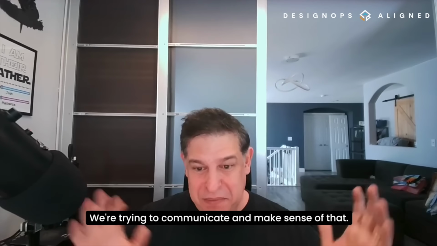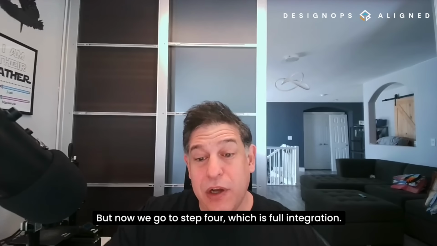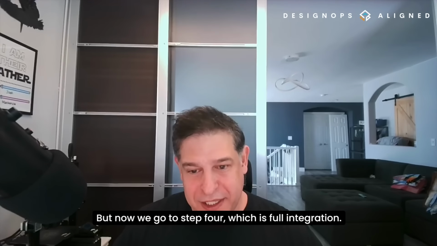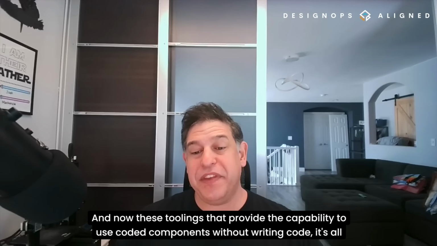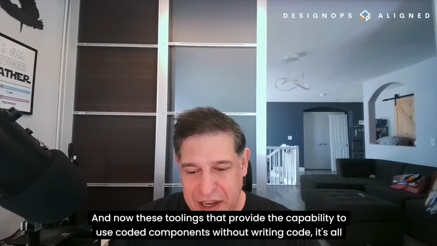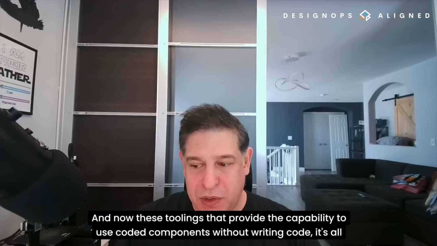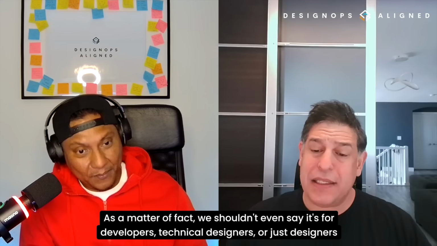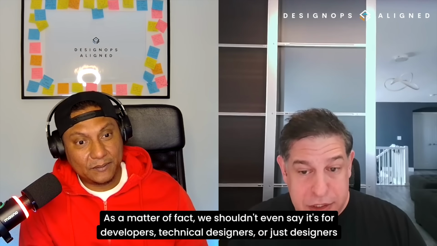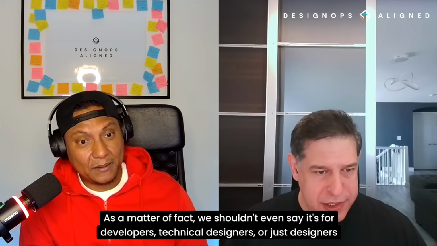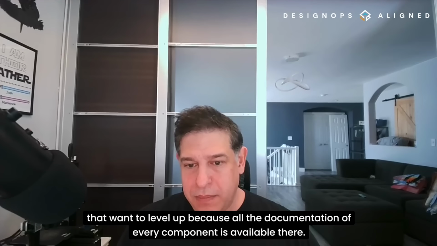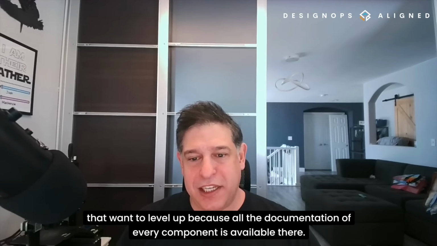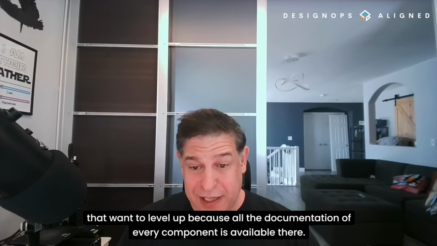And we're trying to communicate and make sense of that. But now we go to step four, which is full integration. And now these tools provide the capability to use coded components without writing code. It's all done through the interface. As a matter of fact, we shouldn't even say it's for developers. Technical designers, or just designers that want to level up, because all the documentation of every component is available there.